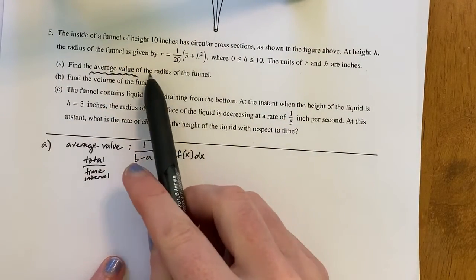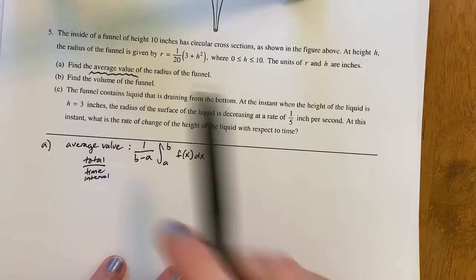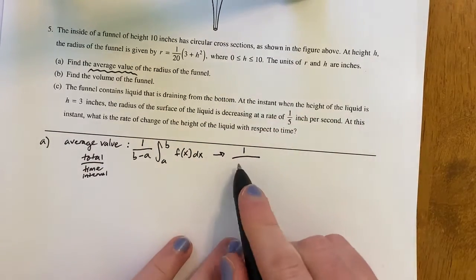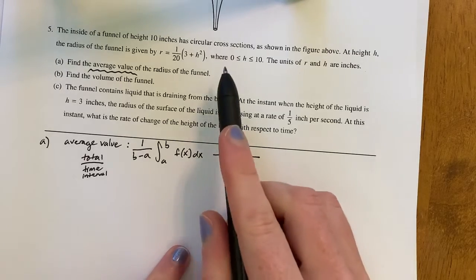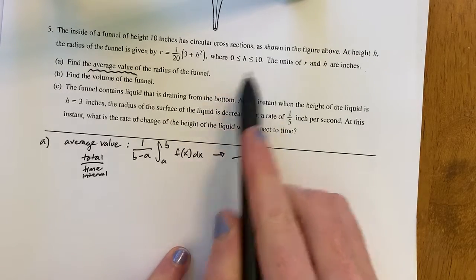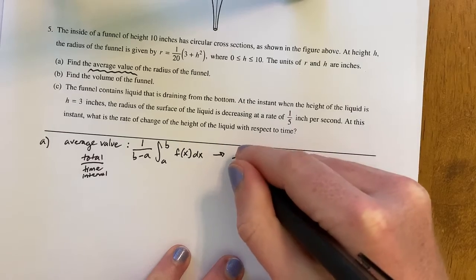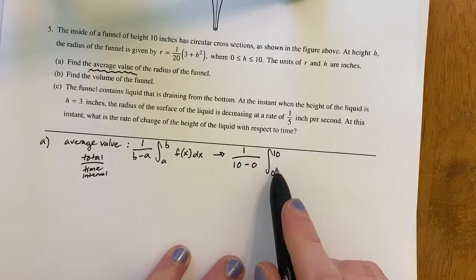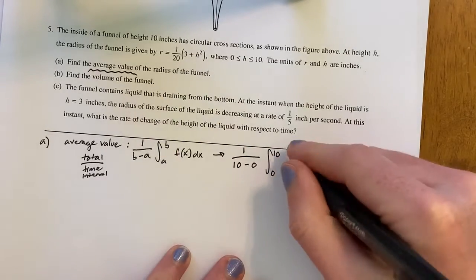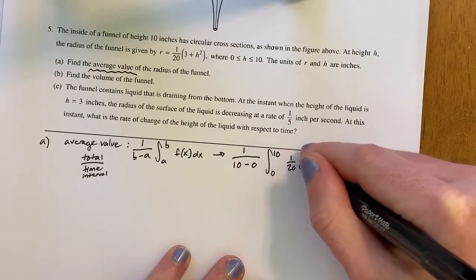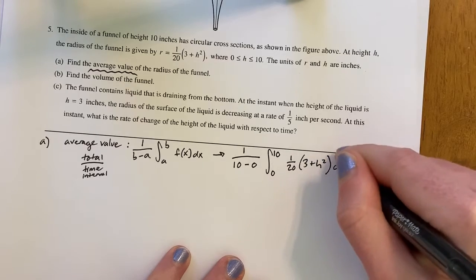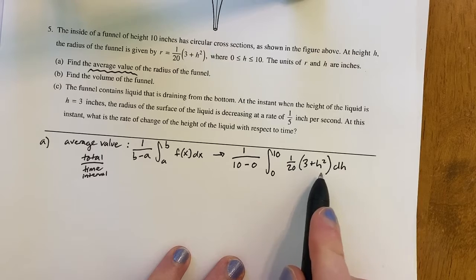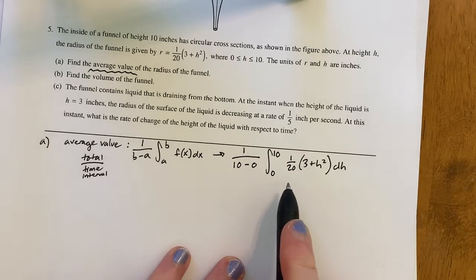My function for the radius is given to me here, and I want the average radius, so I'm just going to use this formula. 1 over, now my bounds, it tells me that the height goes between 0 and 10. So that's what I can use for my bounds. 10 minus 0. Integral from 0 to 10, and I want my average radius. So I'll put the radius function, 1/20th times 3 plus h squared, dh. Notice how it's dh just because that's the variable that we're using here, so you want to keep that consistent.